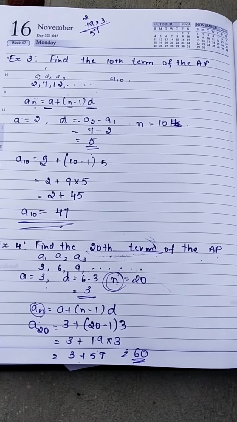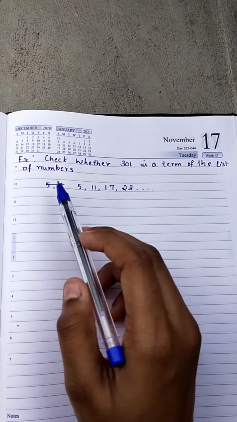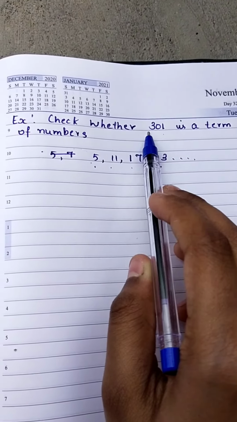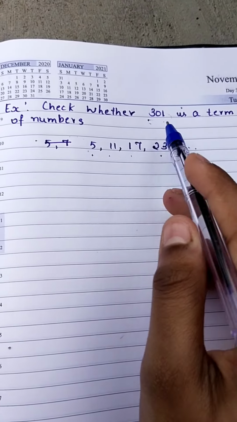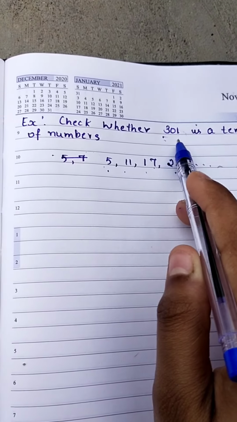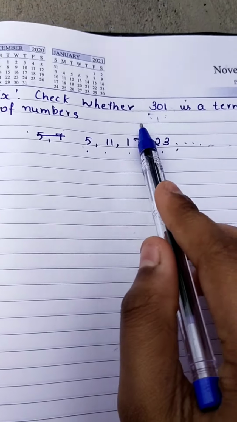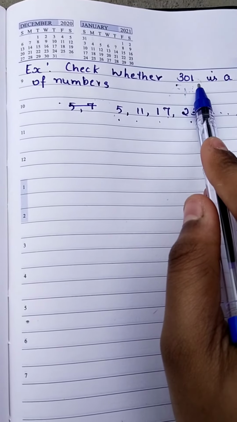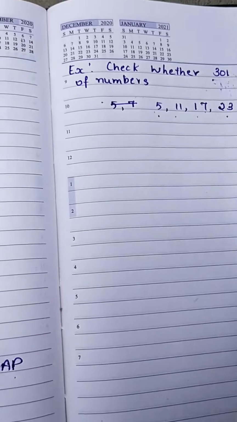Okay, now we'll go to the next one. Check whether 301 is a term of the list of numbers 5, 11, 17, 23. They did not say 301 is a term. They say check whether this number is lying in this list or not. Which term is this? Is it the second term, the first term, the fourth term, the 16th term? So they have given an, the number which you have to find.